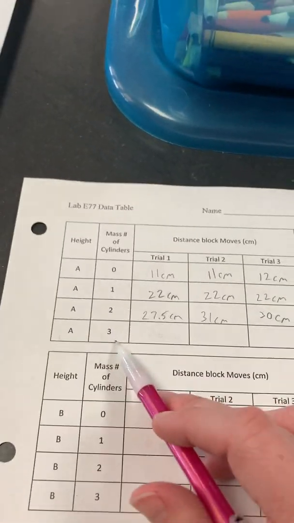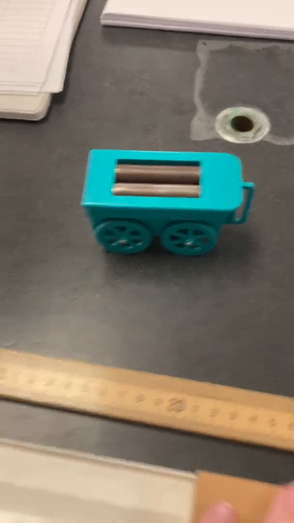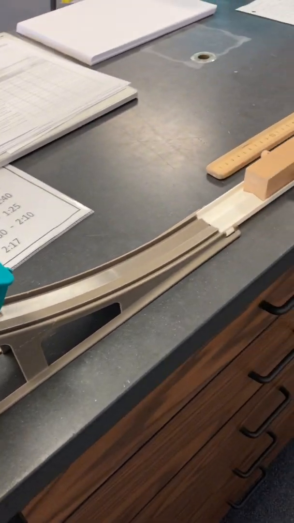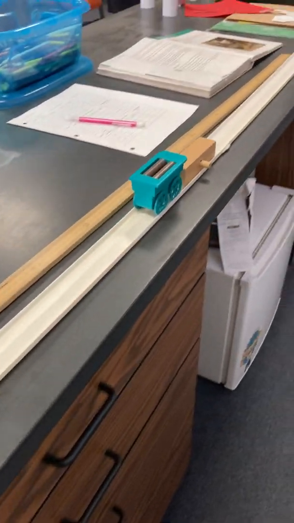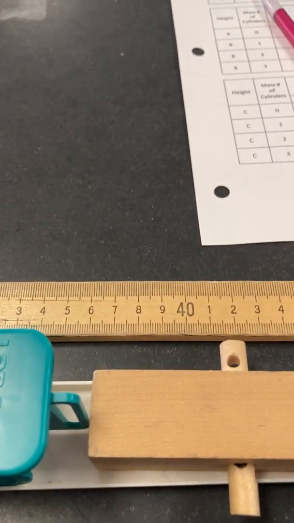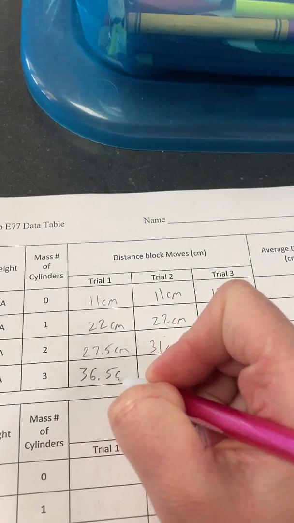And last, we're going to add 3 cylinders of mass. Okay, so this is our heaviest mass now. Again, we're still at notch A. This is 36.5 centimeters.